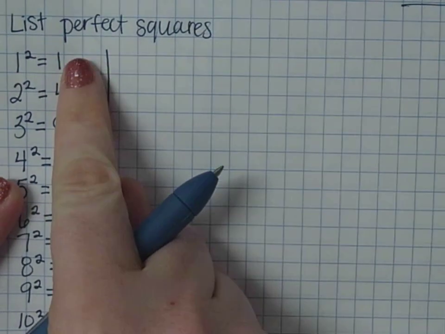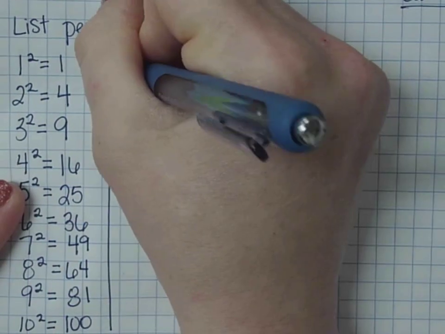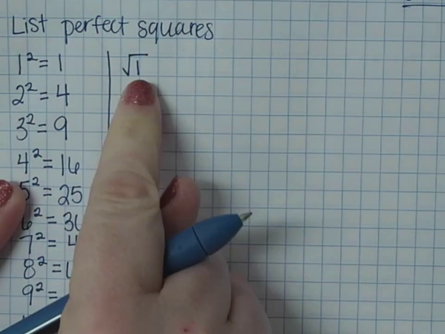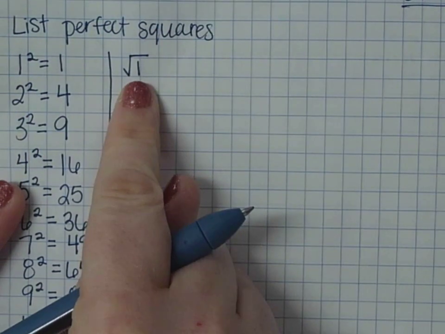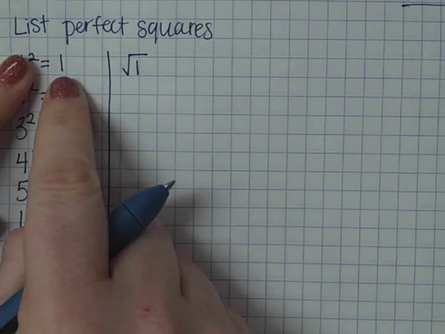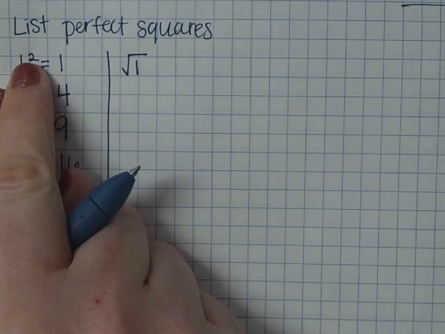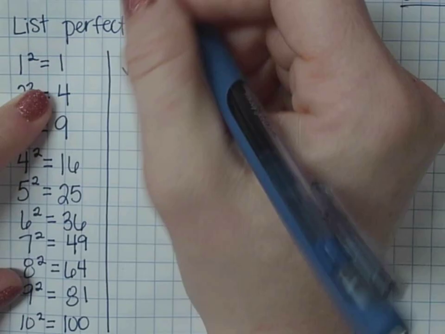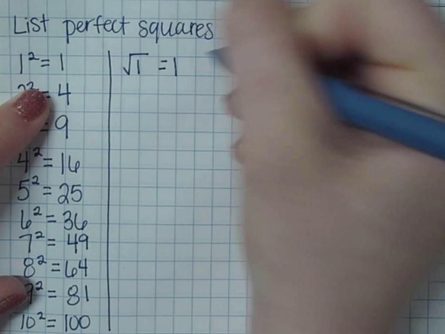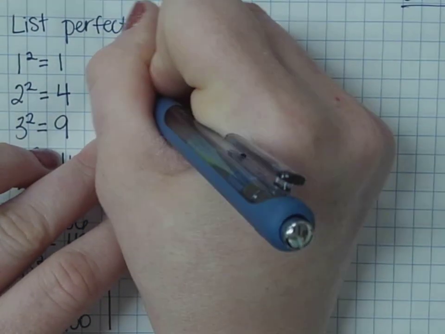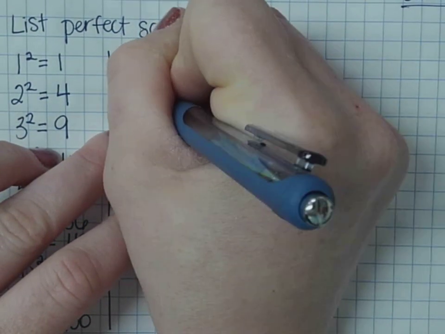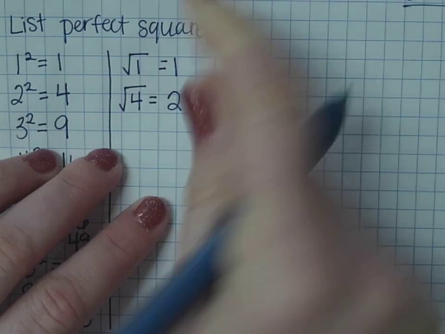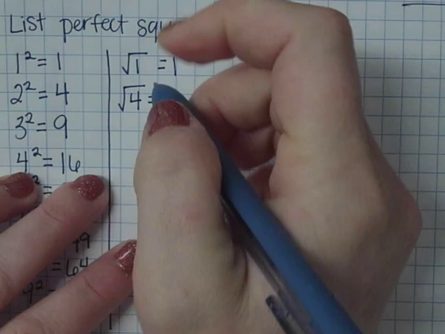So those are all the perfect squares. So the square root of 1, remember, you're doing the opposite. So it's trying to figure out what number times itself gave you that information. So square root of 1 is 1. The square root of 4 is 2, because 2 times 2 is 4.